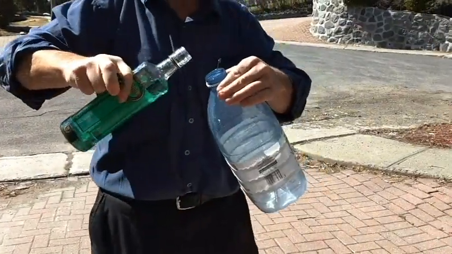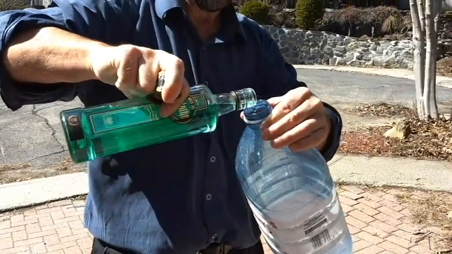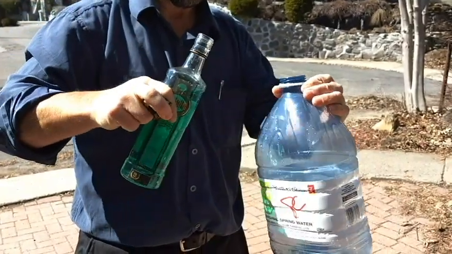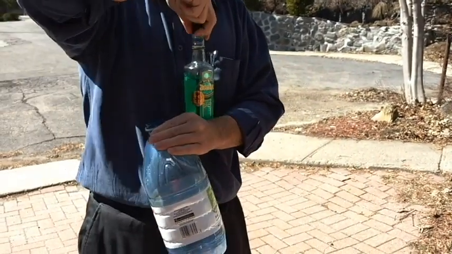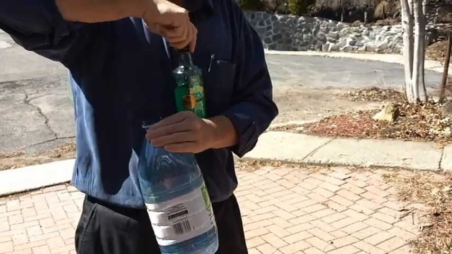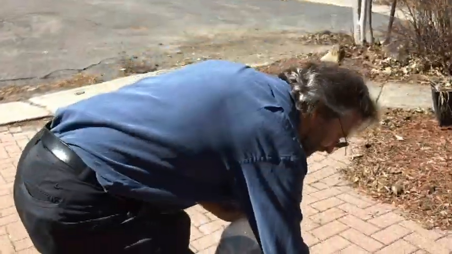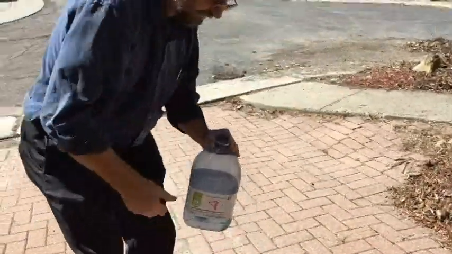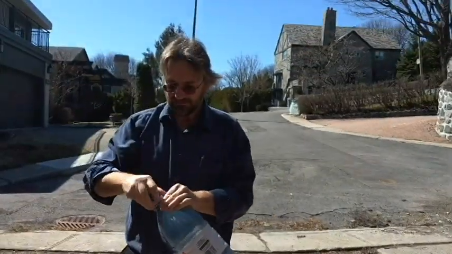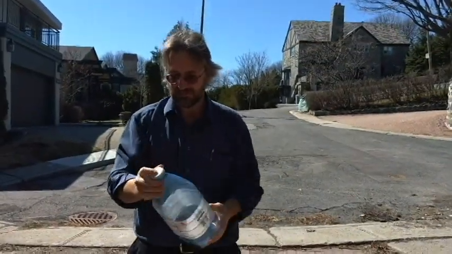I don't need much, I just want the vapor. So this is a little bit of absinthe. And again, it's a very high percentage of alcohol. And now I'm going to shake it.